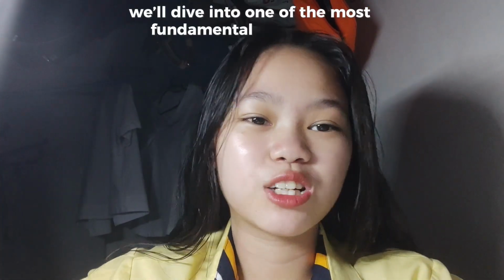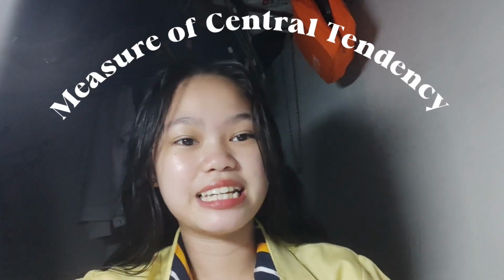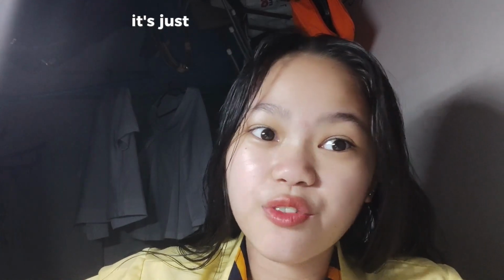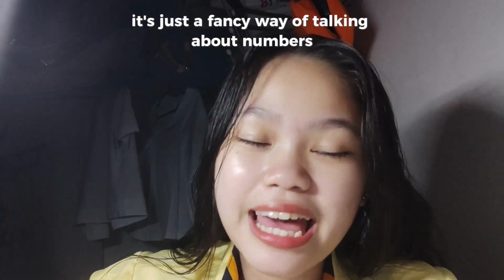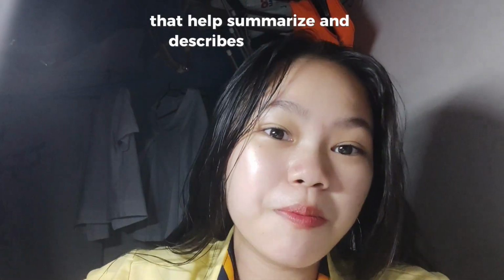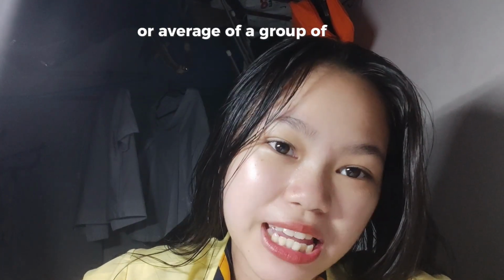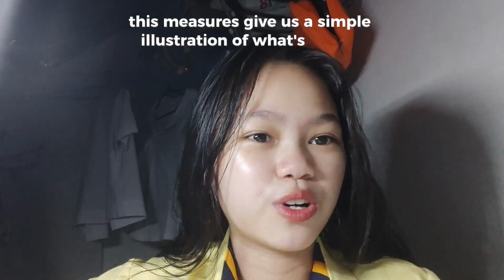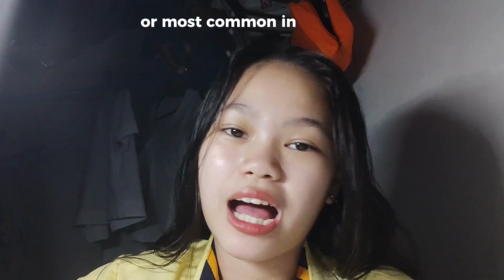In this tutorial, we'll dive into one of the most fundamental concepts in statistics, the measure of central tendency. Don't worry if that phrase sounds a bit complicated. It's just a fancy way of talking about numbers that helps summarize and describe the middle or average of a group of data. These measures give us a simple illustration of what's typical or most common in a set of numbers.